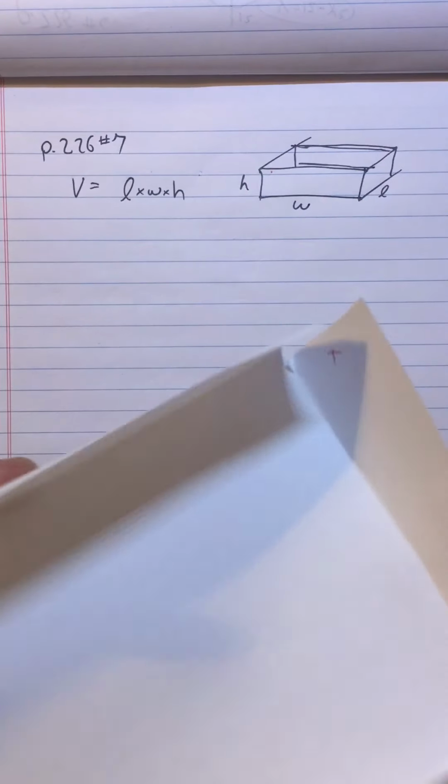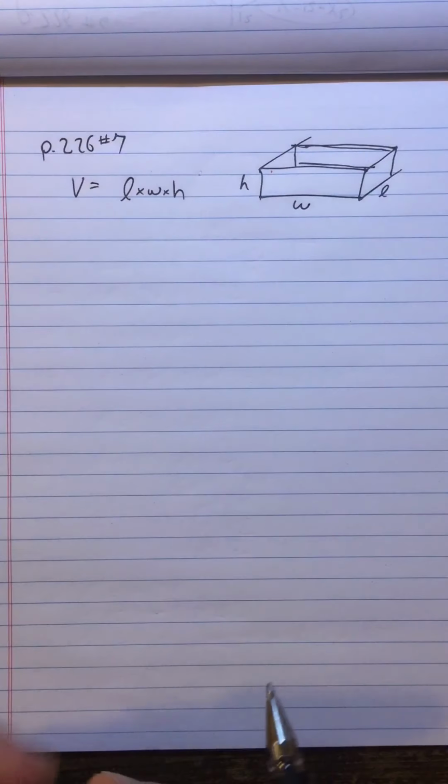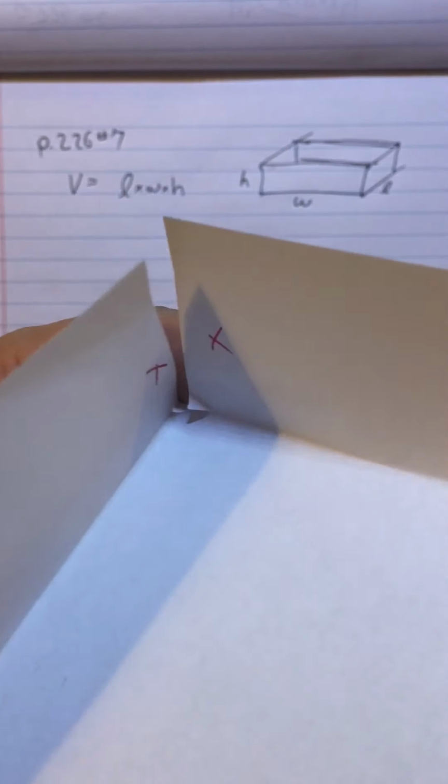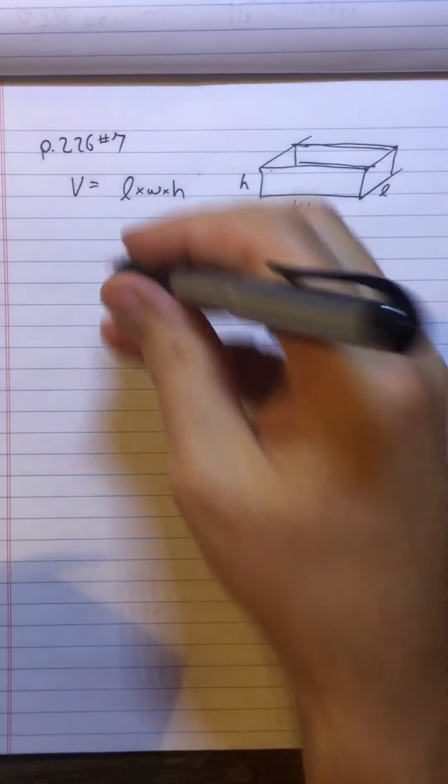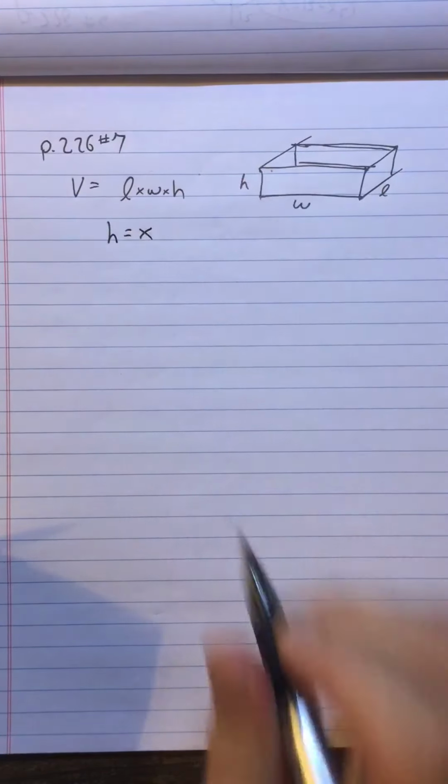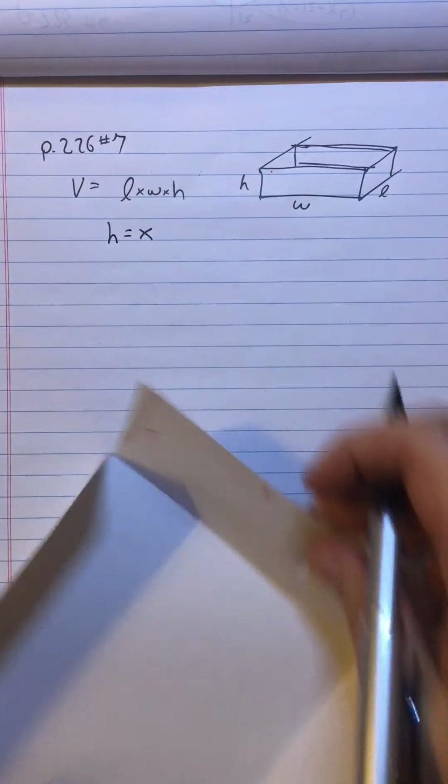Well, I can see that when I folded up the box, the height of the box is going to be the x that I cut out. That's going to make the height of the box. So the height is x. Now, what about the length and width?